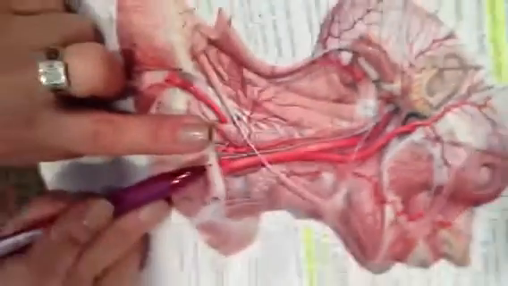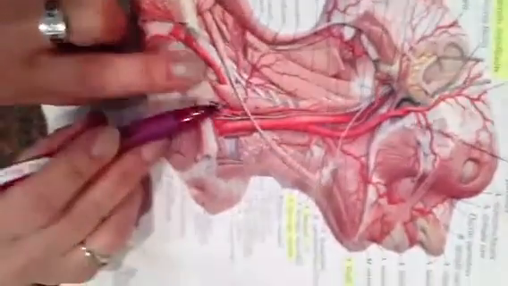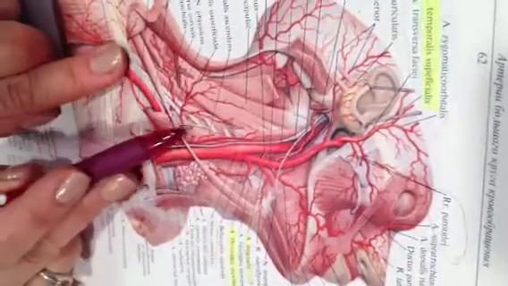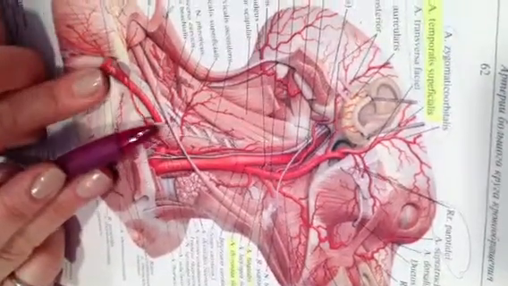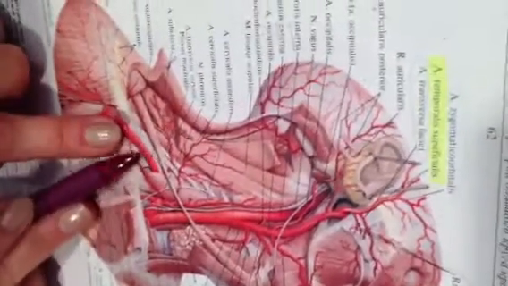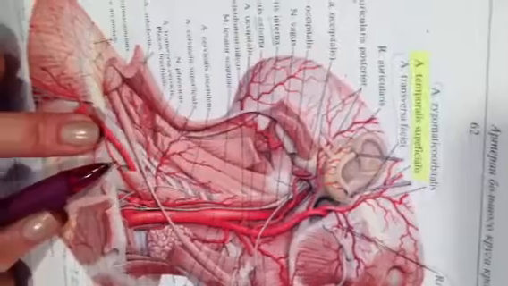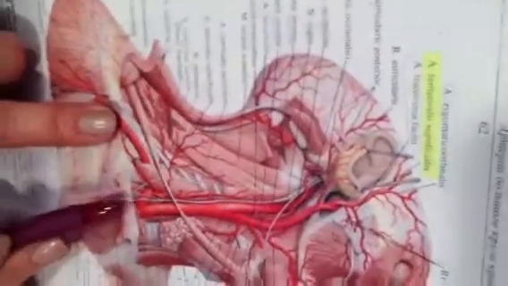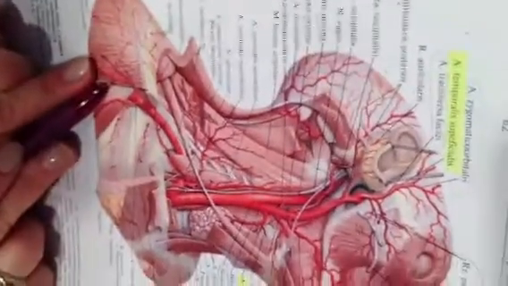From its site of origin, it goes in the interscalene space between the scalene muscles, below the brachial plexus, and leaves this space. Then it passes in the sulcus arteriae subclaviae of the first rib, and from the external margin of the first rib it continues as the axillary artery.